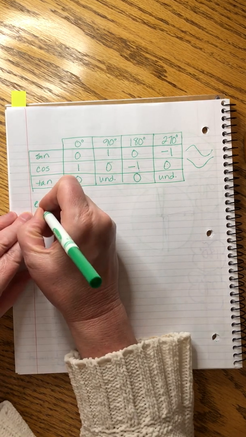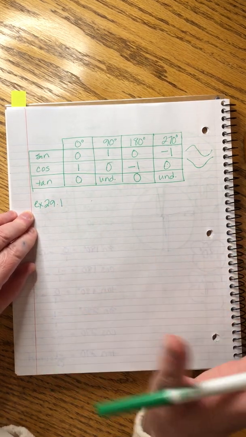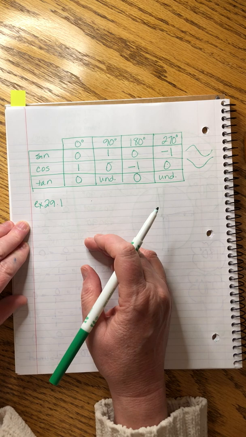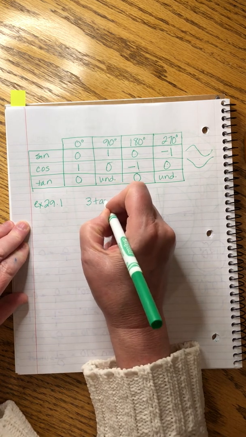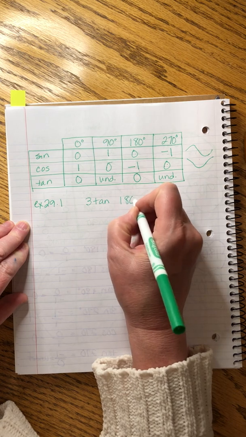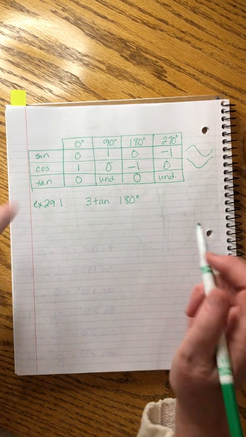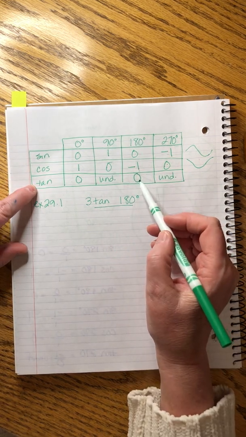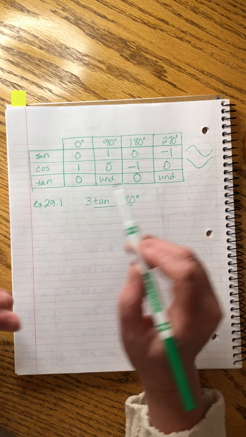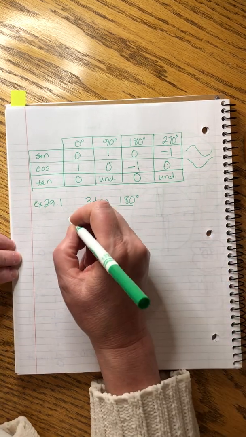So let's figure out how we're going to use this. Example 29.1. If you're a little confused, it's okay. This is a lot. Draw figures as necessary to find 3 times the tangent of 180 degrees. Okay, so what John's asking us to do is he's saying, don't just look at your table and find the tangent of 180 degrees, which we see is 0. Try and draw it again. Okay, we'll do that because John's our friend.